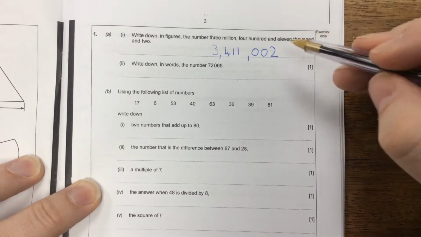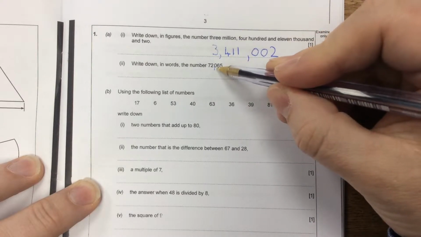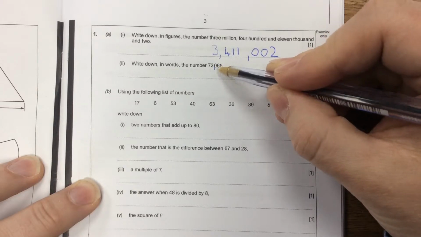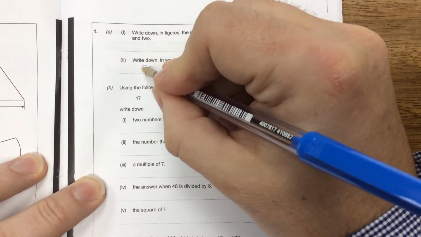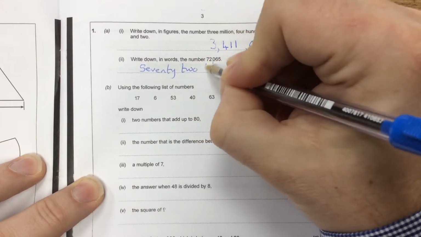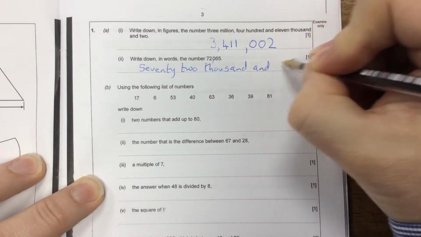Right, 1B, similarly in terms of words, as numbers. You're doing it in columns of 3. That says no 165, so I would write that on the end as 65. This says 72,000. So when I'm writing that word down, it's 72,000 and 65.